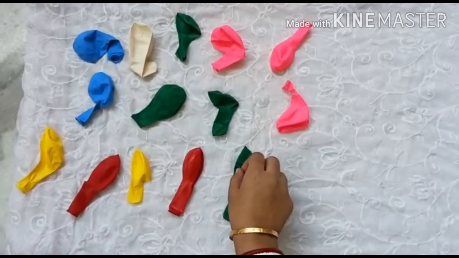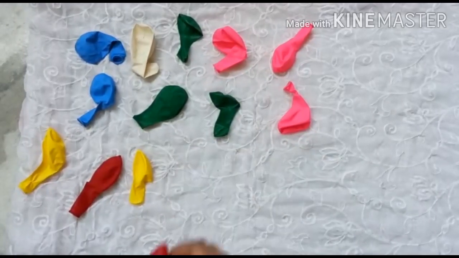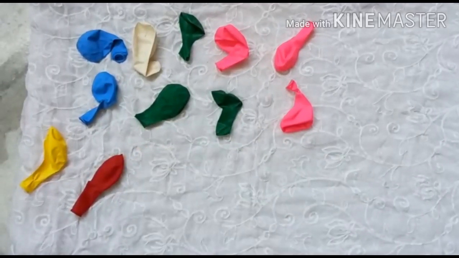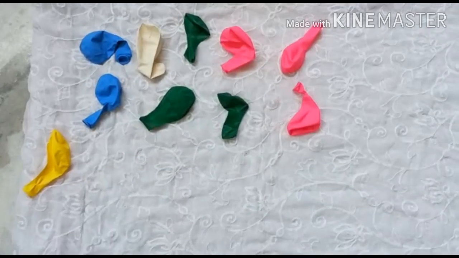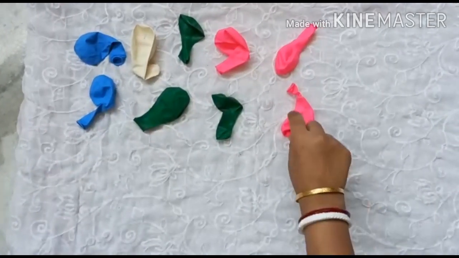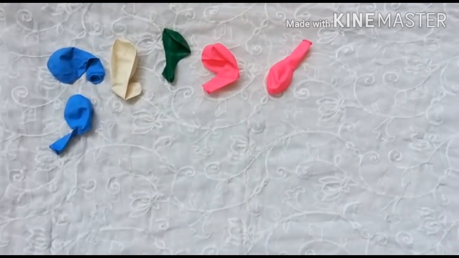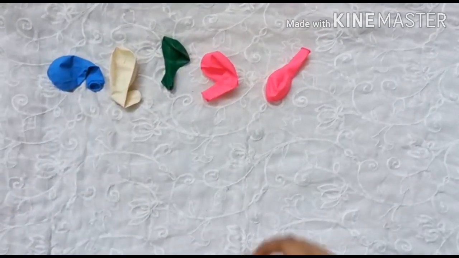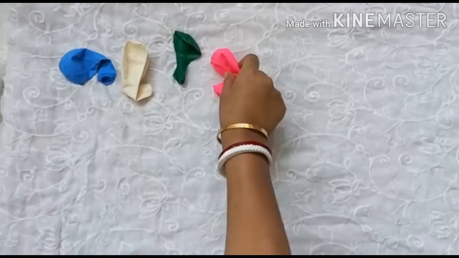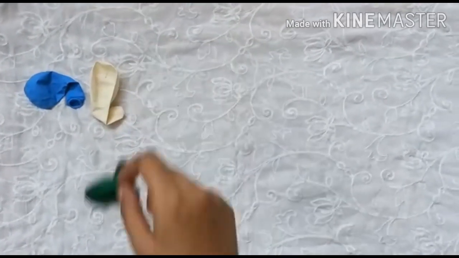1, 2, 3, 4, 5, 6, 7, 8, 9, 10, 11, 12, 13, 14 and 15.